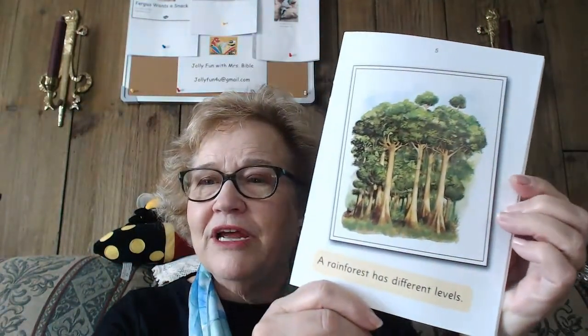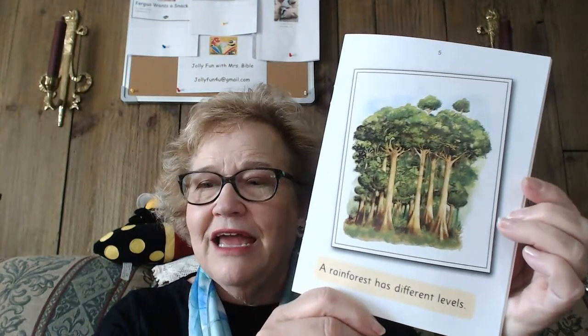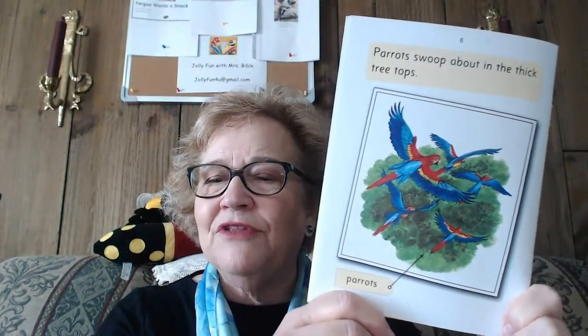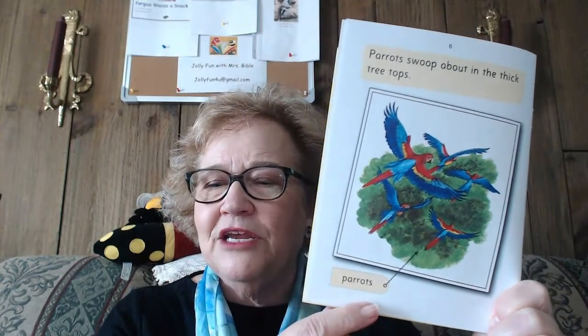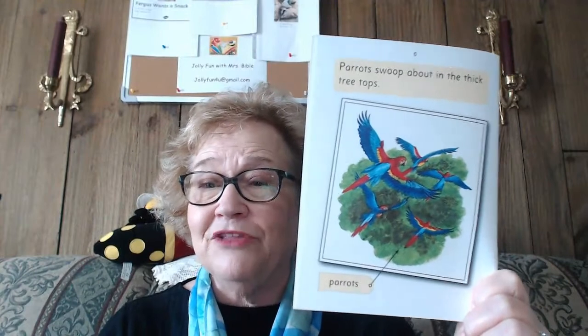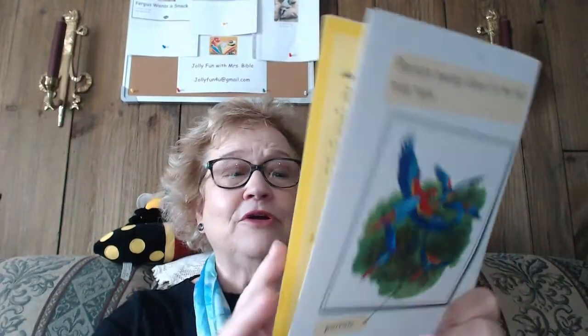A rainforest has different levels. Do you see that little message from Mrs. Bible? I'll check that later. Parrots swoop about in the thick treetops. And here's my label, parrots. So the parrots like to live up in the treetops. That's the top level.